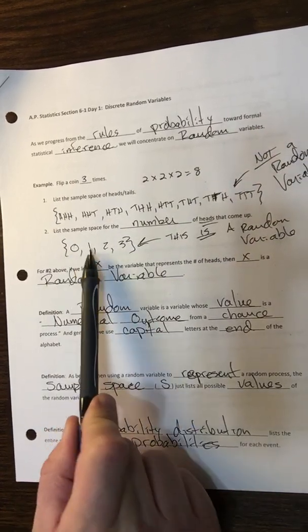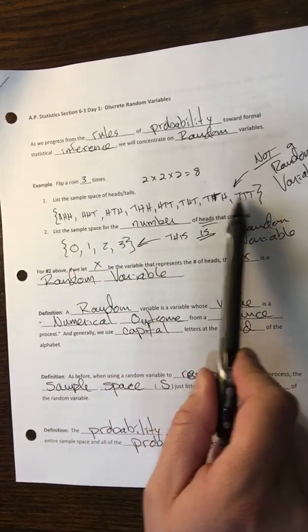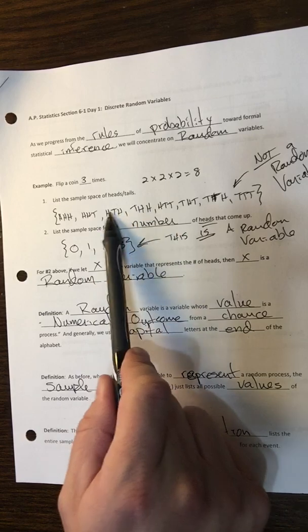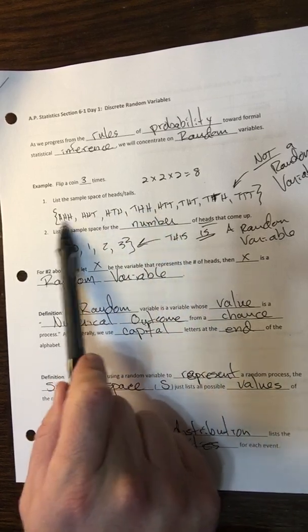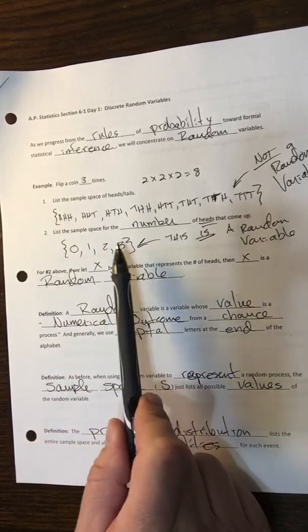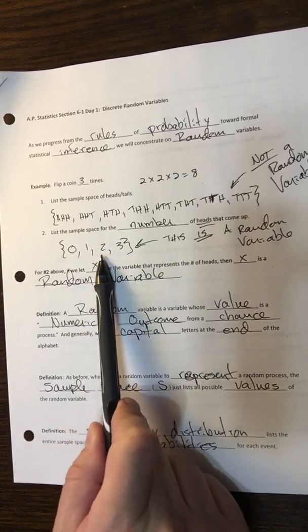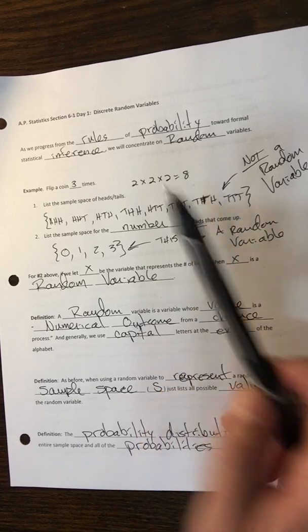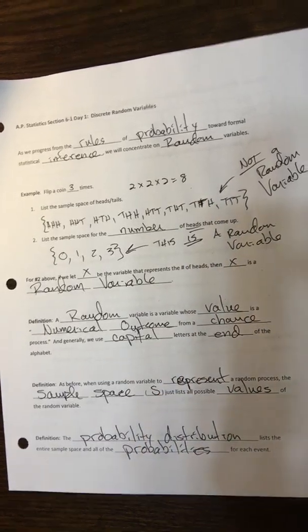Now X will be 0, 1, 2, or 3, but as you can tell, heads coming up twice, that's more likely than heads coming up all 3 times. That is more likely than that. So these probabilities are not all 1/4. There are a certain amount of eighths, right? So go to the next page and we'll talk about it.